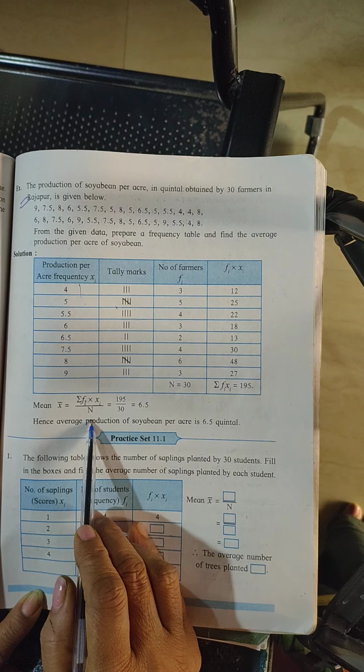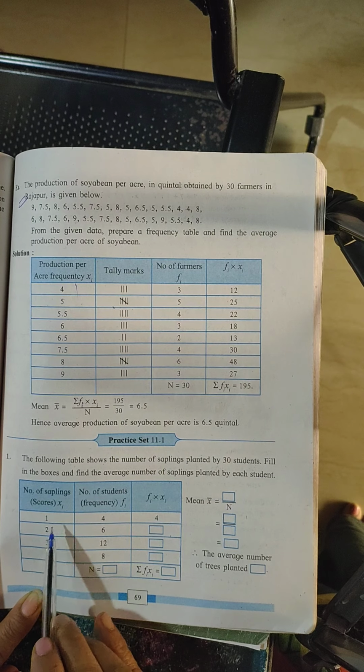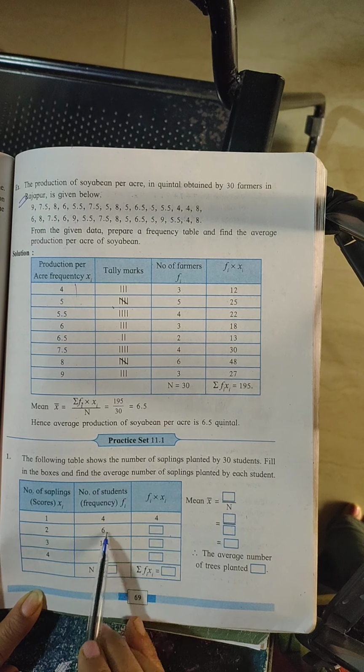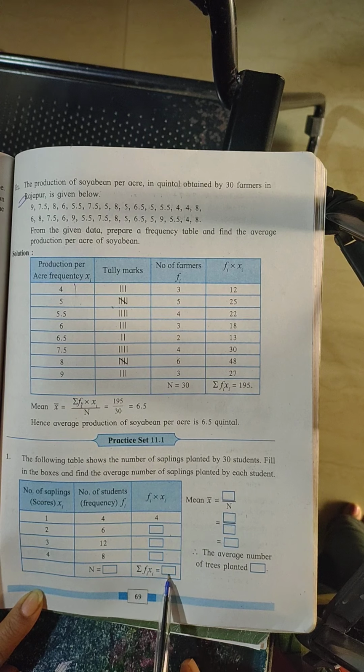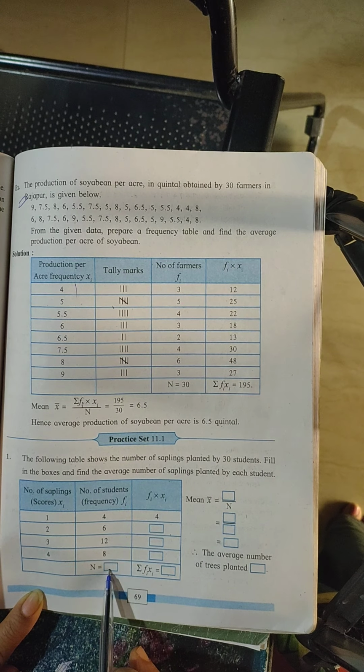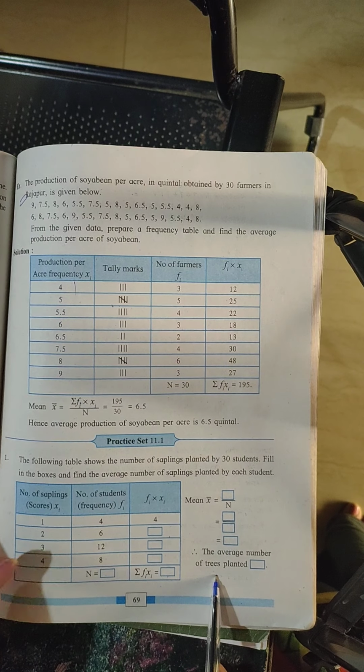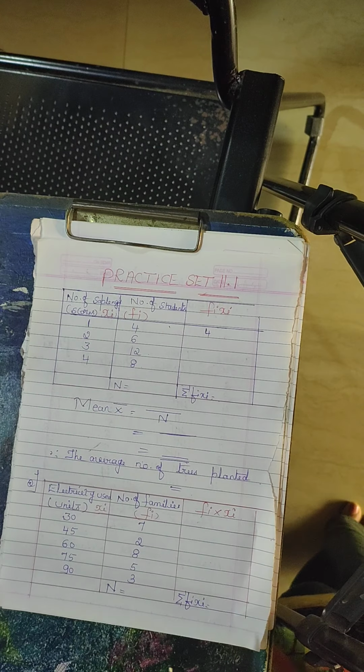n भी चलेगा और sigma fi लिखा तो भी चलेगा. So 1 into 4, 4. 2 into 6, you multiply and find the total. fi xi का total find out करो and sigma fi का total find out करो. Then you divide. Okay, that is your x bar.